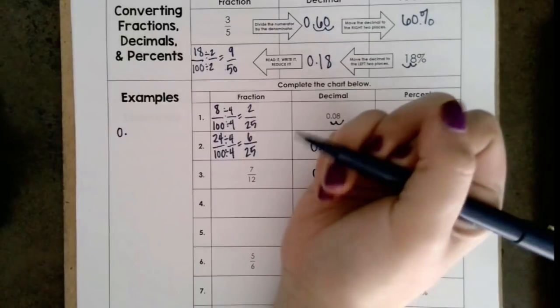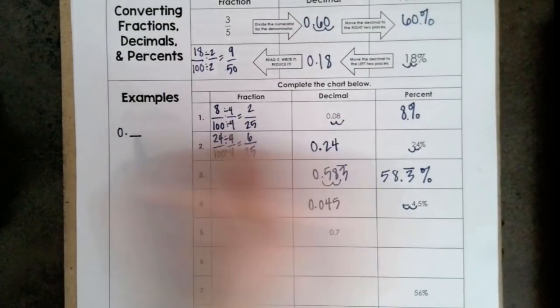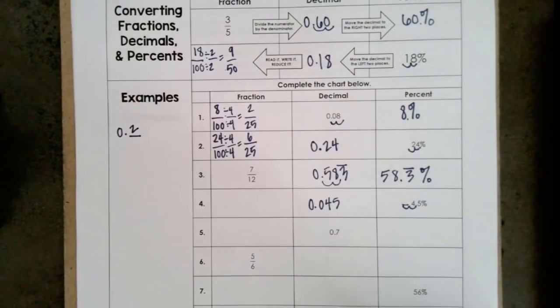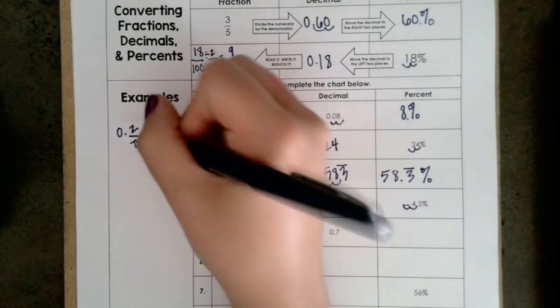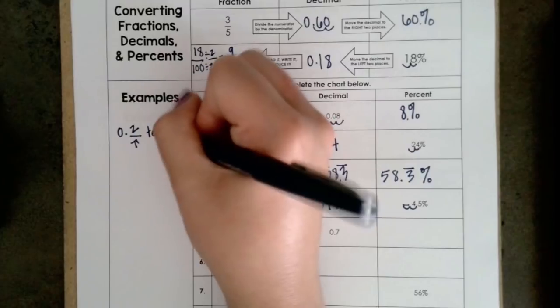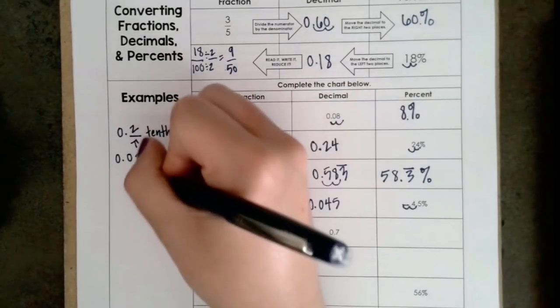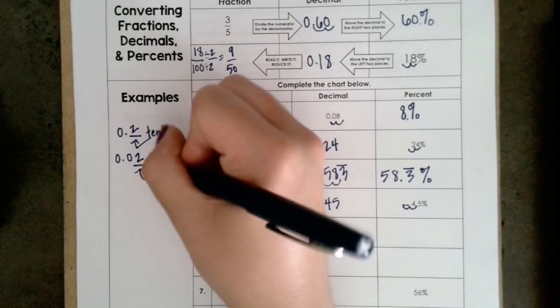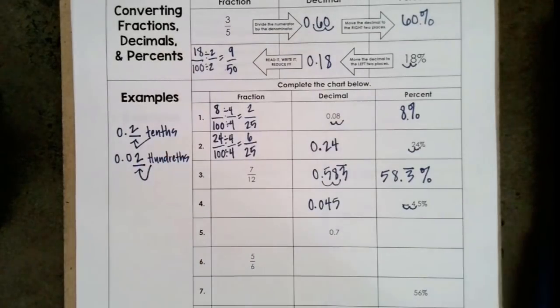Now, for some of us, we might need a little bit of a reminder when we're talking about decimals. So in your examples column, if you have a number here, let's say 2, this spot is the tenths spot. If it's over here, this is the hundredths spot.